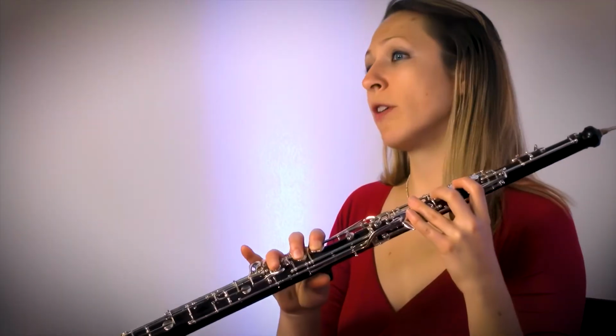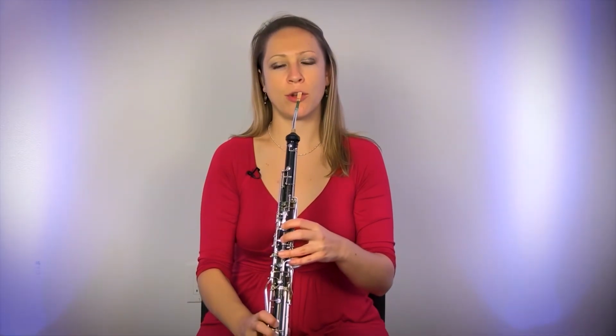Now, in order to play the English horn, we do it the same as the oboe. It uses the same embouchure, what your mouth does, and the same fingerings, what your fingers will do. So I'll go ahead and demonstrate a note on the English horn.